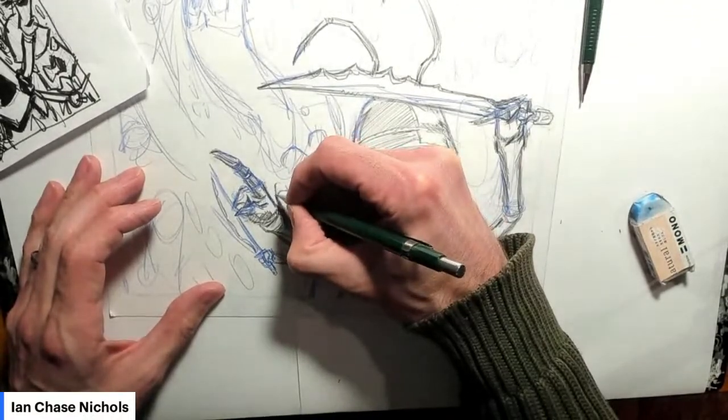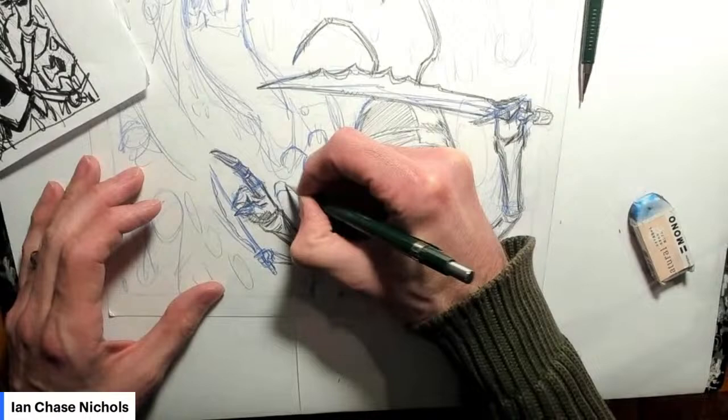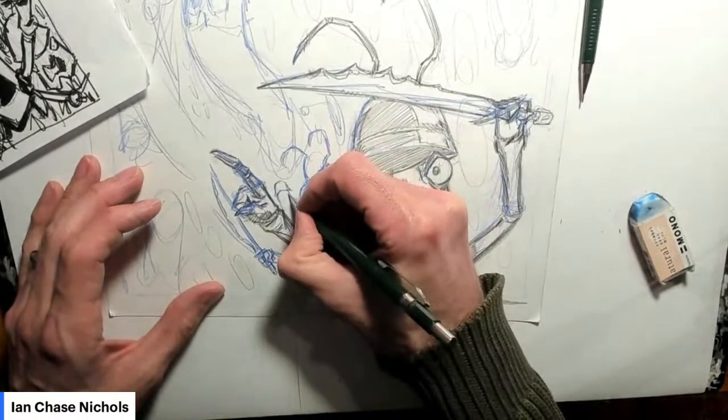Just keep drawing little shrimp till the paper is completely full.